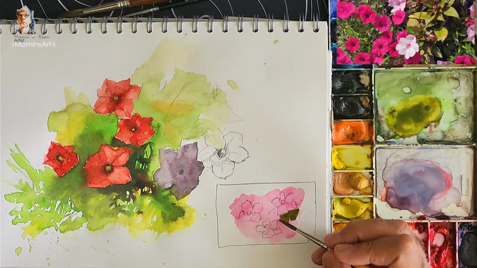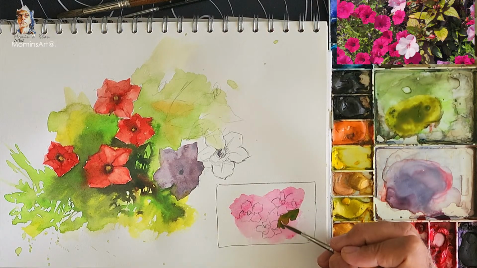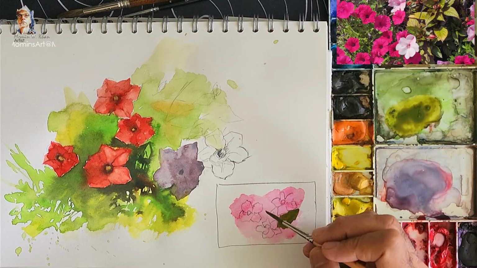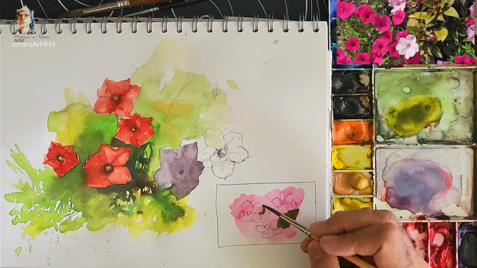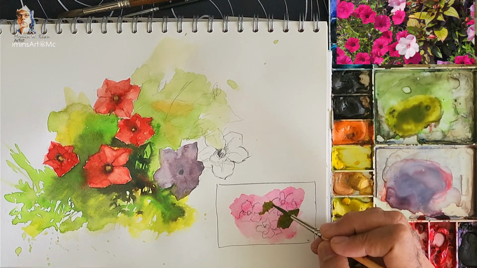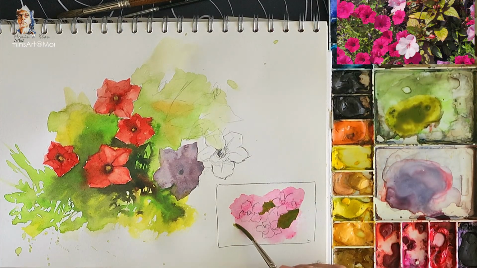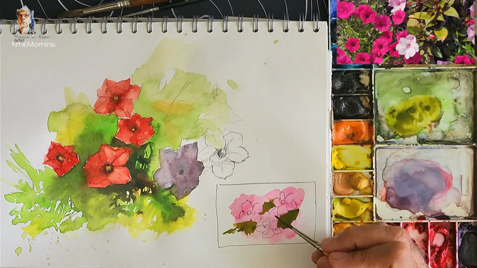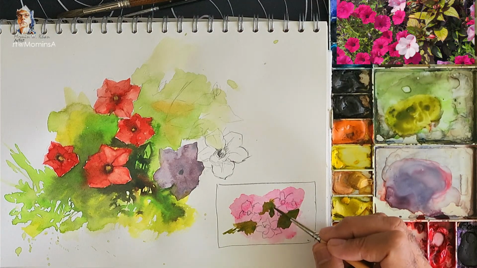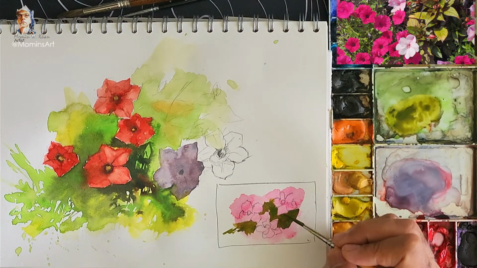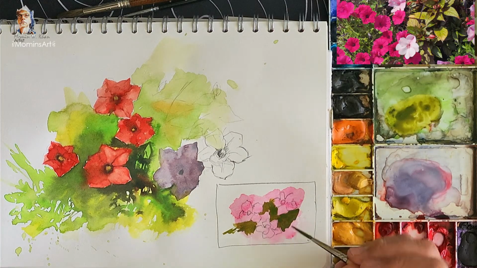And so you don't want to make it look like a dirty green color, for which you can use the ultramarine blue or cobalt blue, and then you can get a nice toned down green color. So I will quickly put a little bit of dark value with the green color, right, on the background.